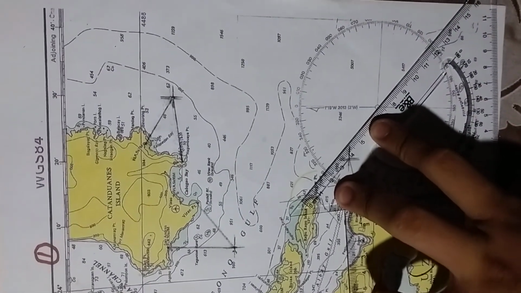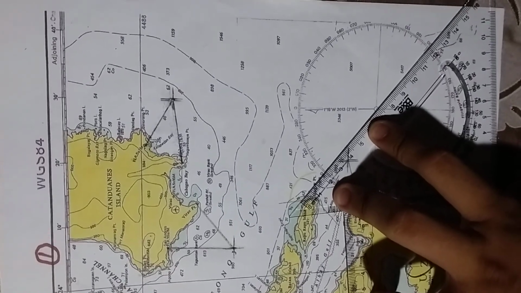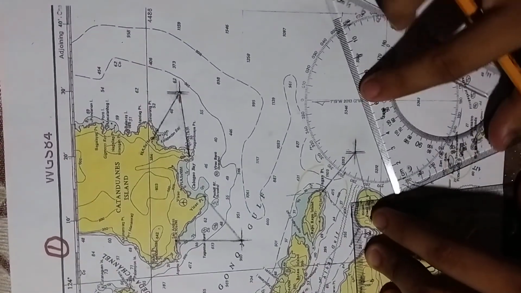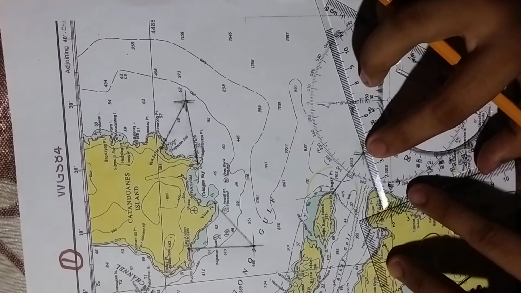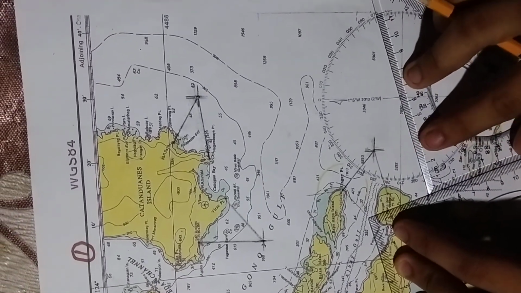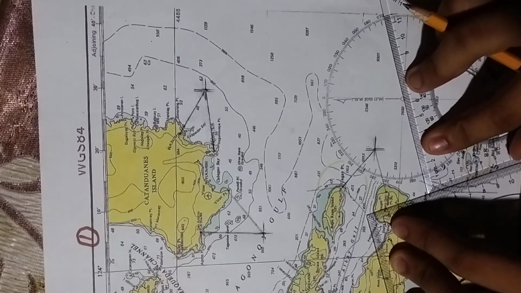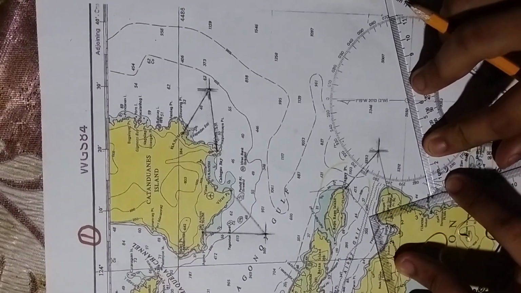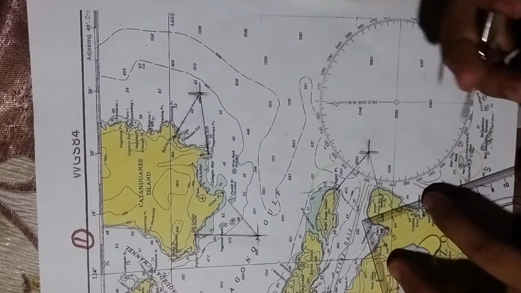The bearing of the Ongay point is at 308 degrees, as you can see. Then the bearing of the Prieto Diaz is at 252 degrees.